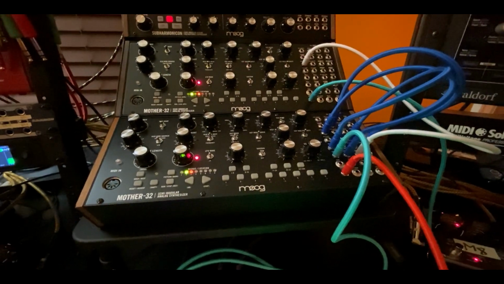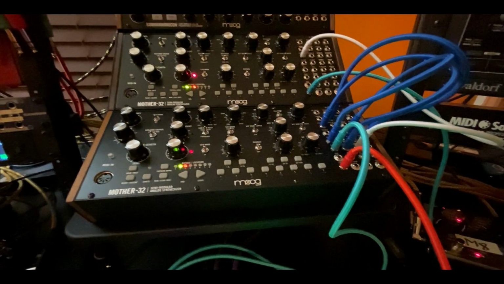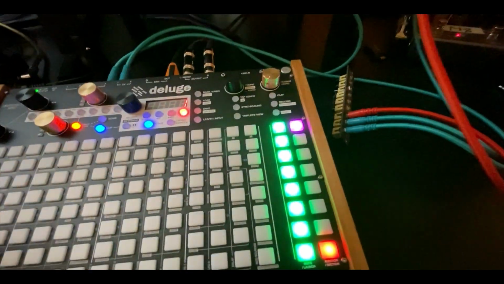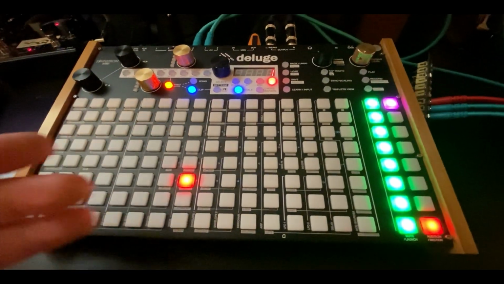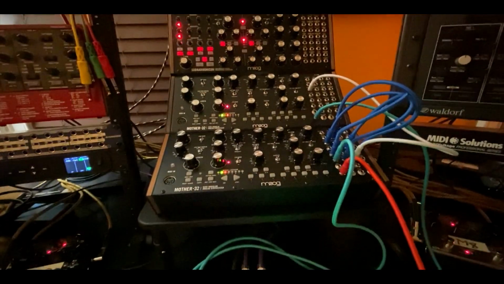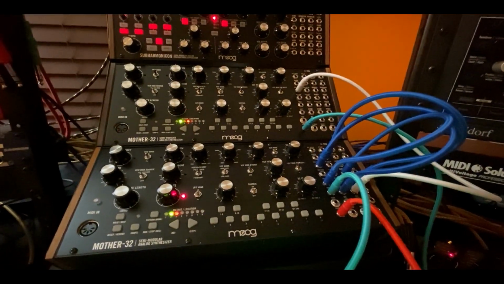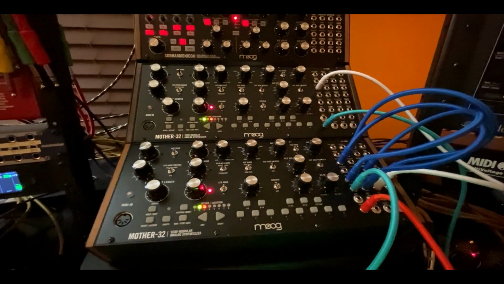I lose a lot of time to just jamming, moving through roots of chords, basically, and end up recording that because you can sequence it just like before and build out your pieces. All right, let's look at one more example.